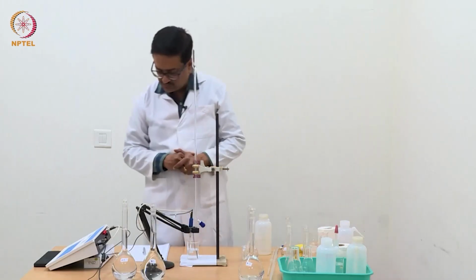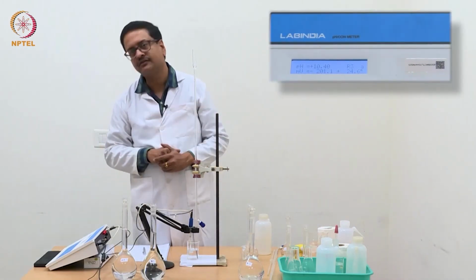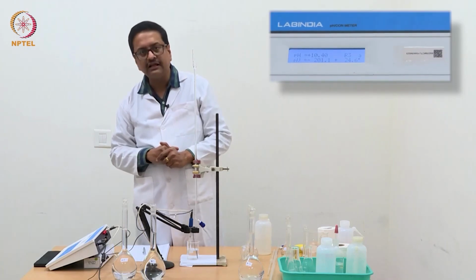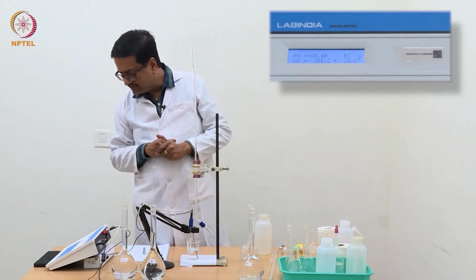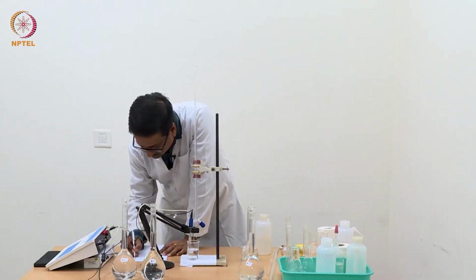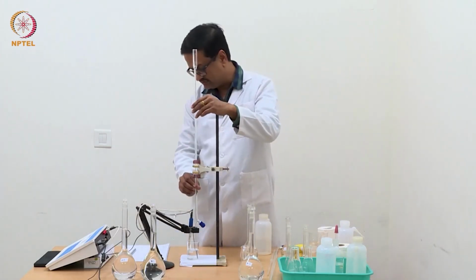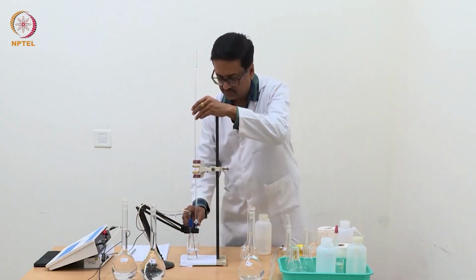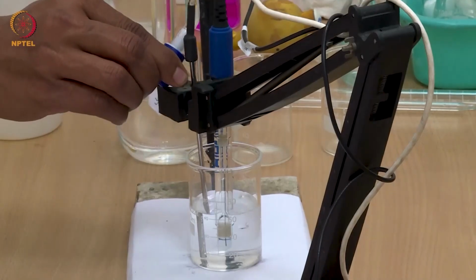Now I have reached 1.6 and you can see the pH is not increasing as it was increasing about the time when it was going through the equivalence point. It has increased to 10.40. So we will just take one more reading, which will be, suppose, 10.64. We are adding 0.4 ml at the moment.